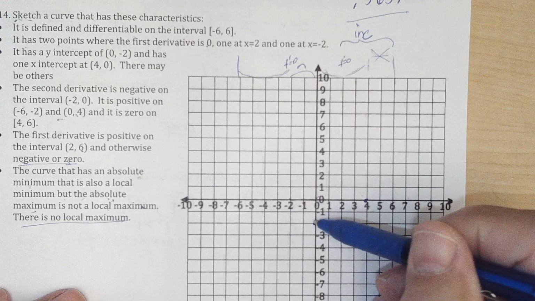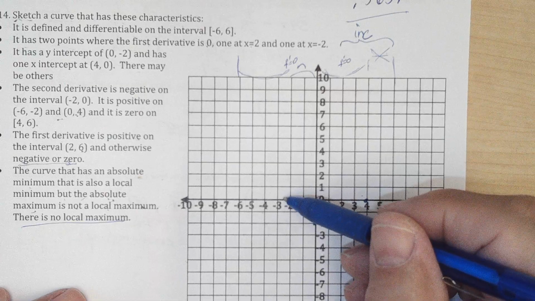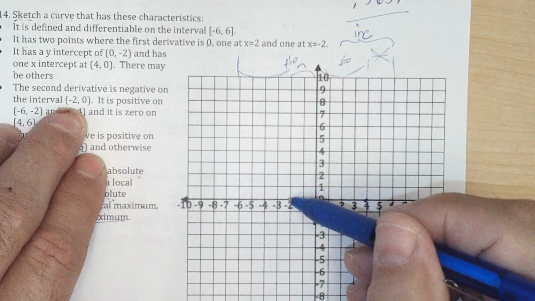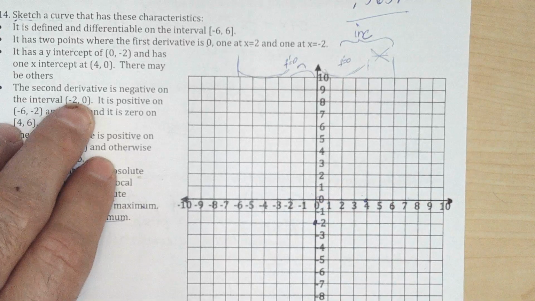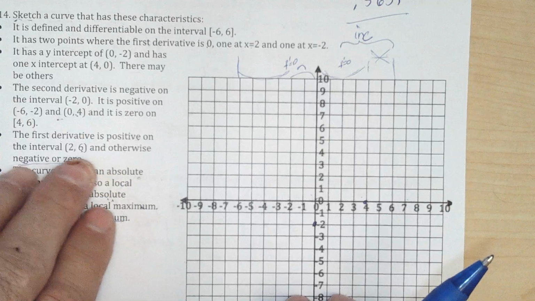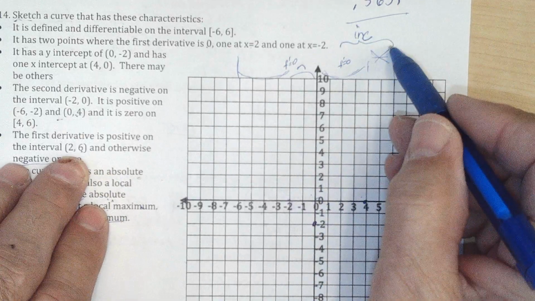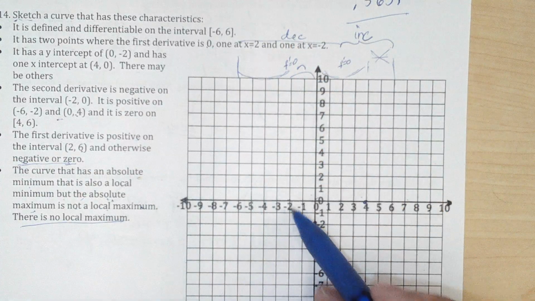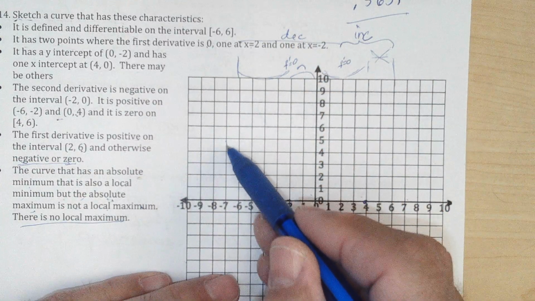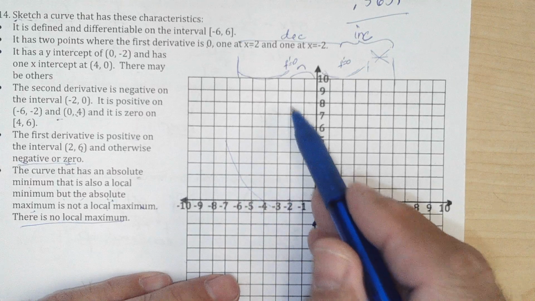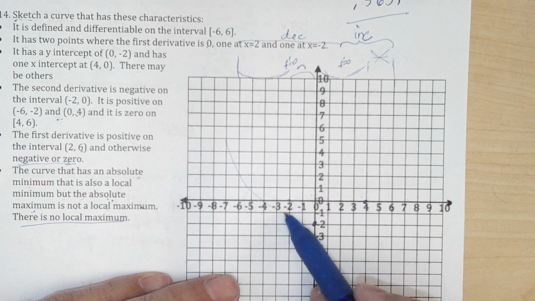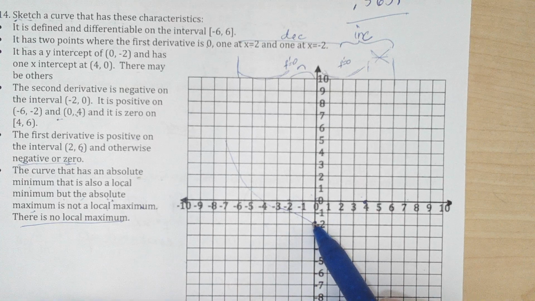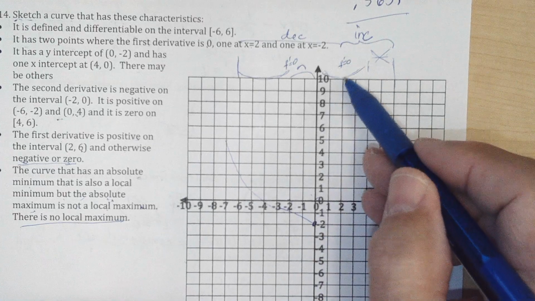It's concave down. And let's see. On the interval -2 to 0, the second derivative is negative. First derivative is positive over here, and the rest of the time it's decreasing. So it's got to be going down, concave up to here, then concave down, and then it's 0.